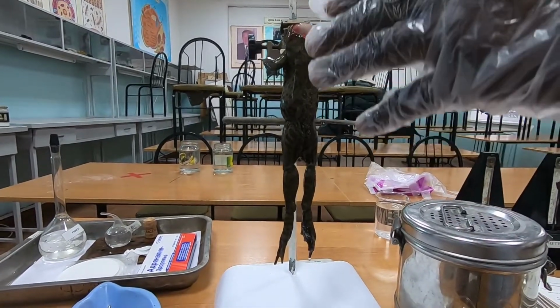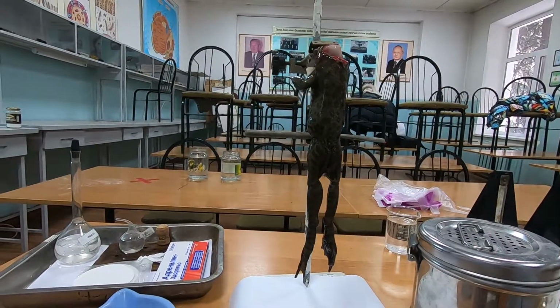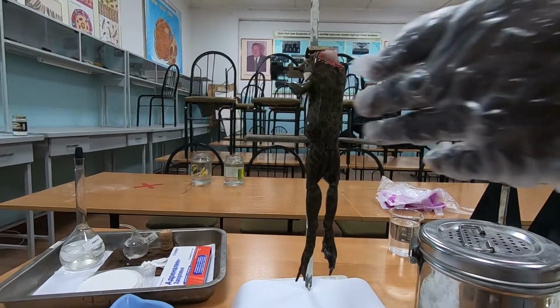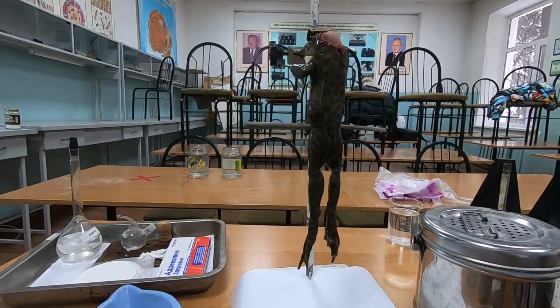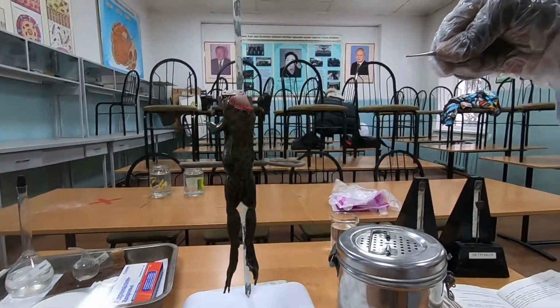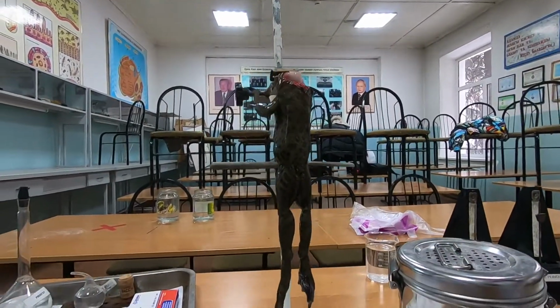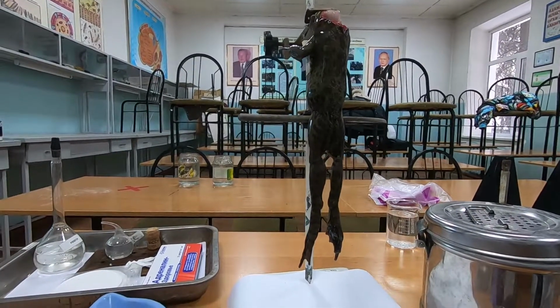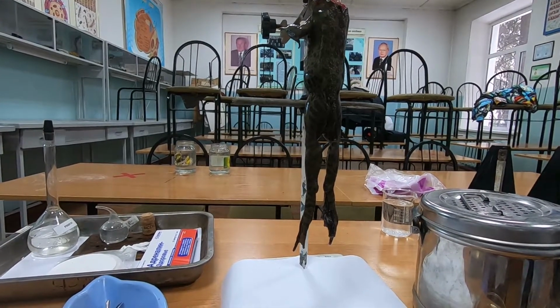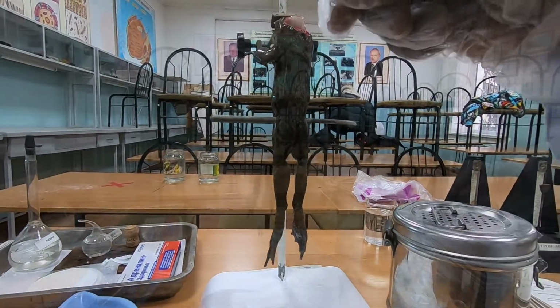When we apply 0.5% sulfuric acid, as you can see, after applying it, it took us a few seconds to see the reaction. Now, we're going to use the same. Let me take another one.